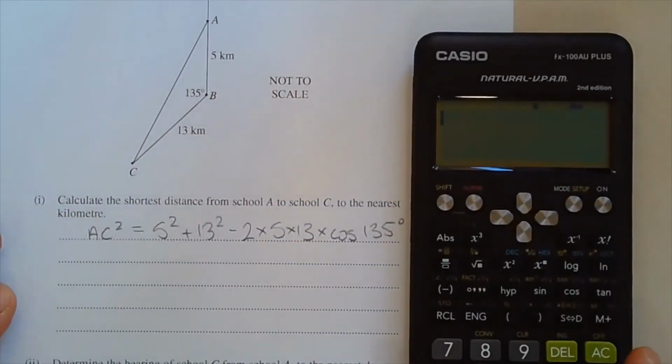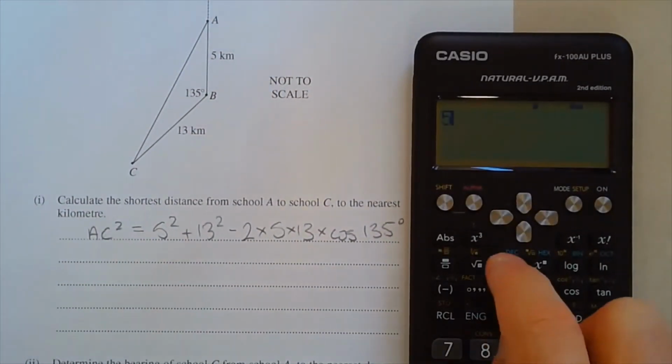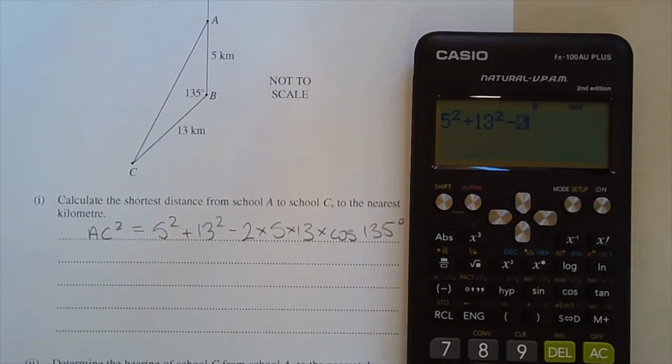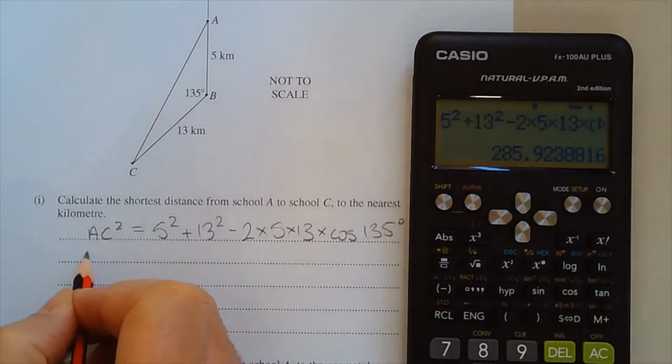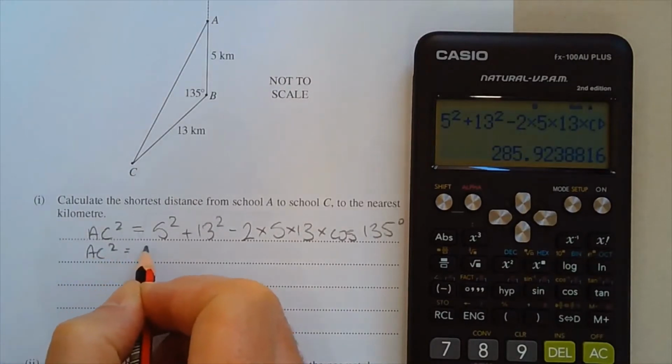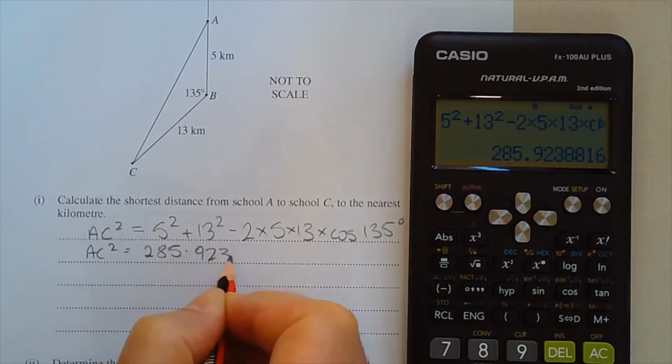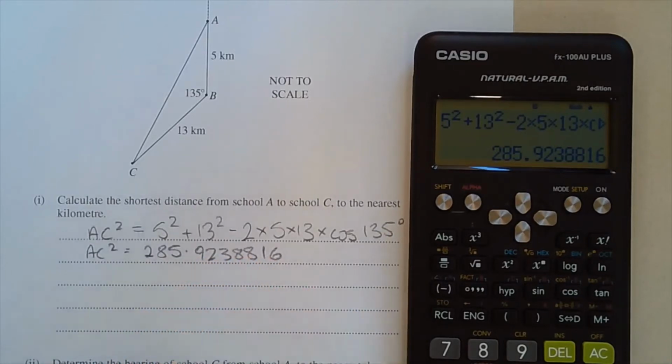Okay, so we have 5 squared plus 13 squared minus 2 times 5 times 13 multiplied by cos of 135 degrees. So AC squared is equal to 285.92388816.